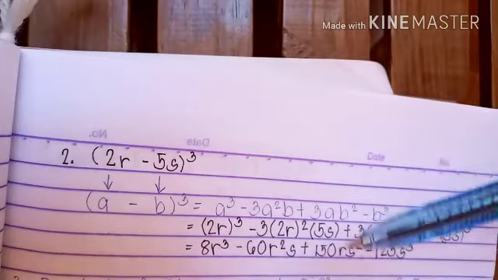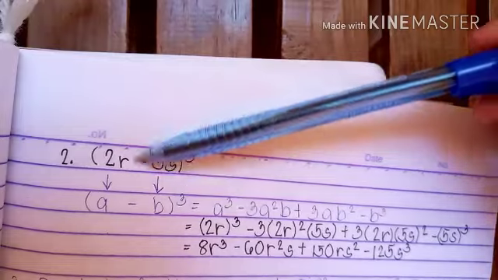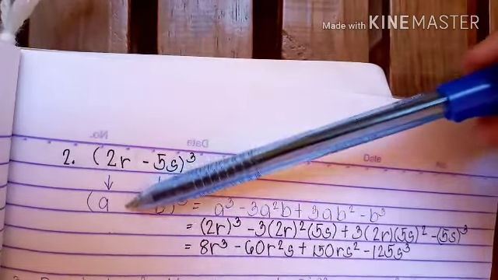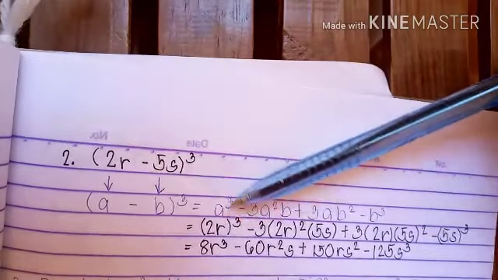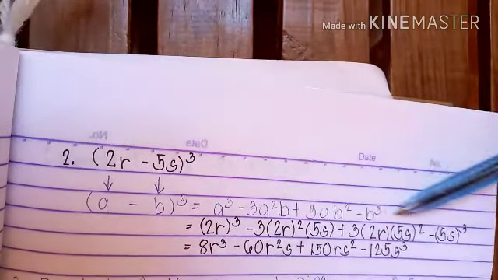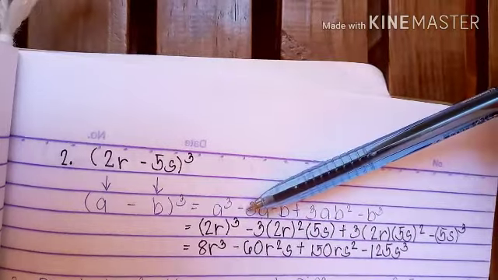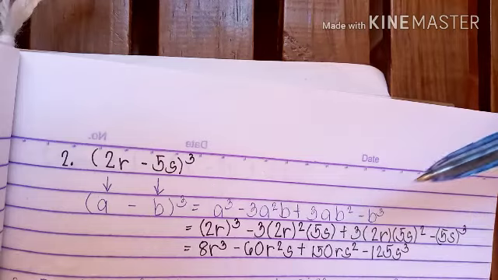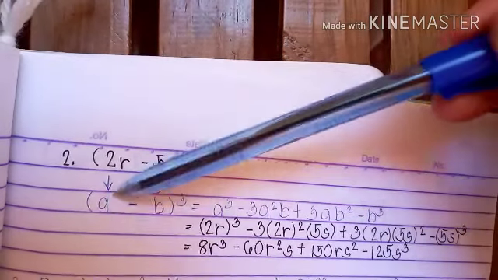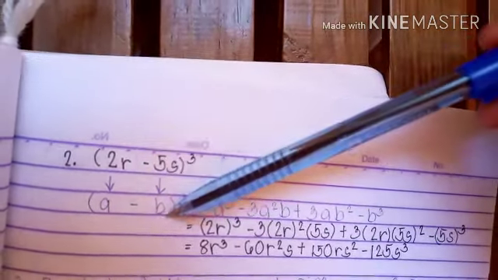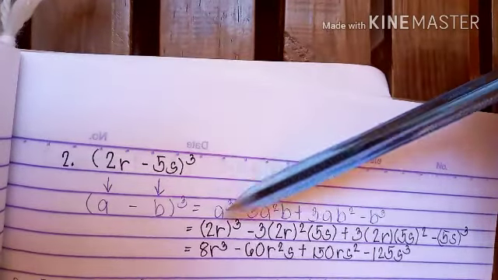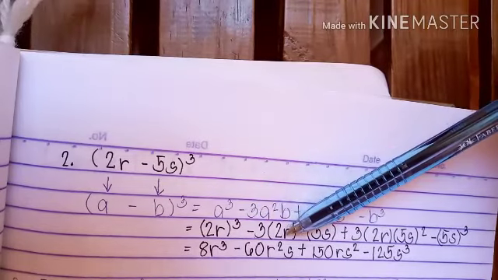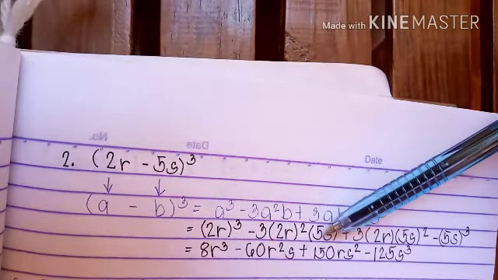Now for example number 2, since we have here subtraction, we're going to use the second formula, which is (a minus b) the quantity cubed. So this would be the formula. As you can see, we have here minus and minus. Now when we substitute the given, a is your 2r, b is your 5s. Substituting them, that would be (2r) cubed minus 3 times (2r) squared times 5s.